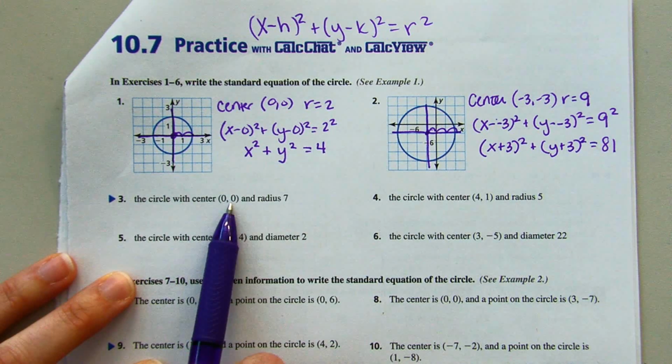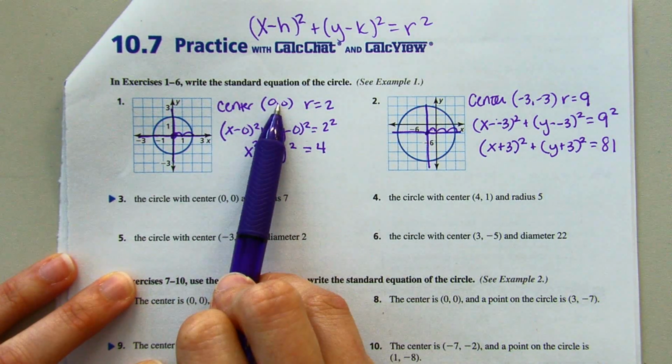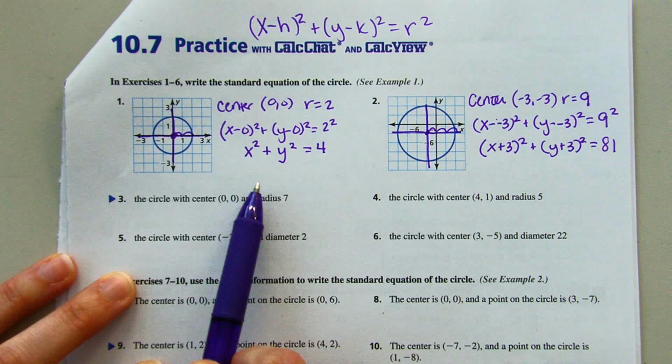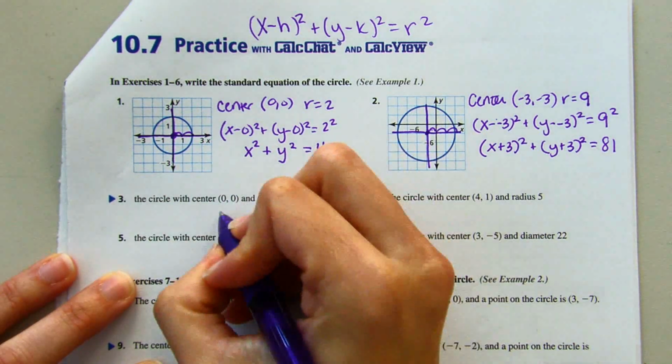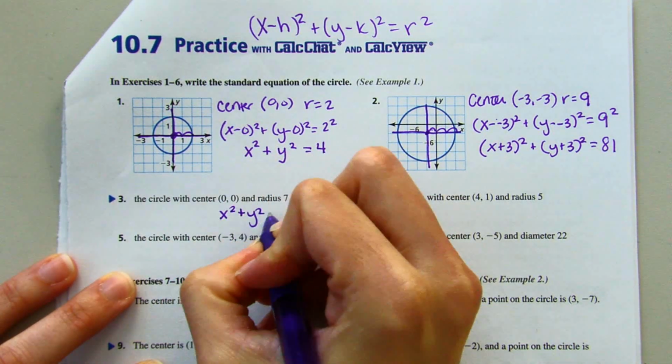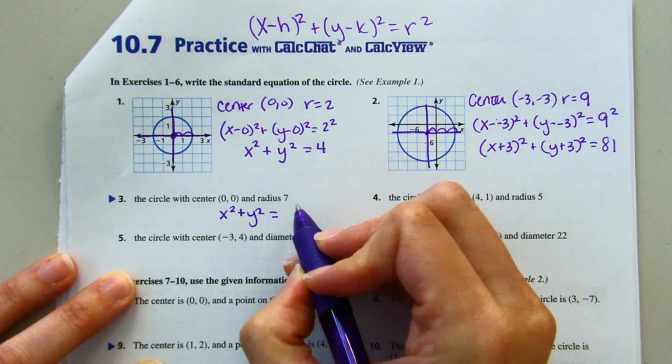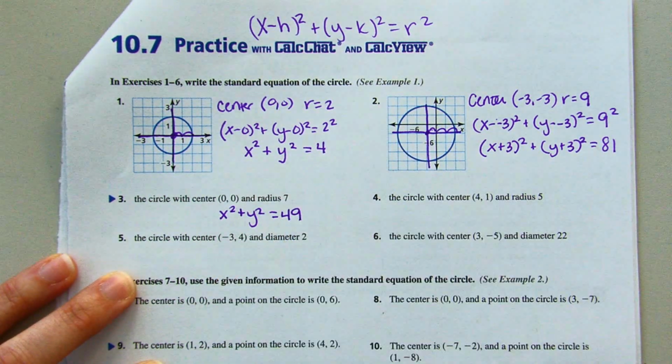Okay, if you notice on number 3, when the center was at (0, 0), like number 1, we just end up with x squared and y squared. So I'm just going to save some time and jump to that step. And then the last part is the radius squared, so that's going to be 49.